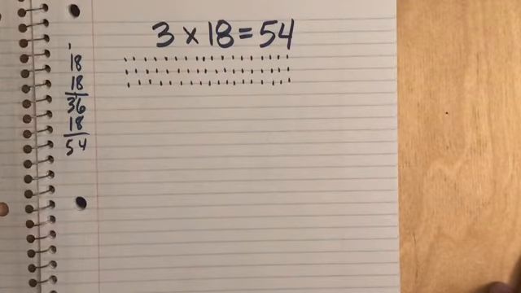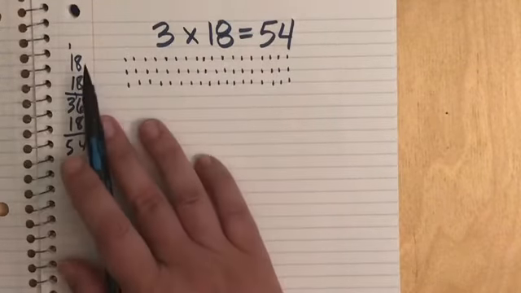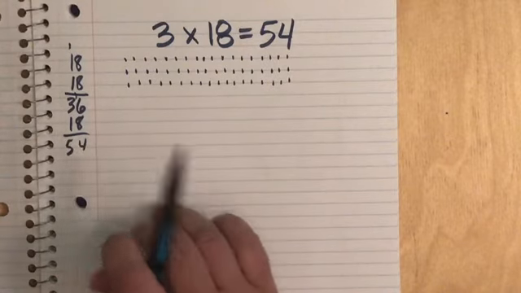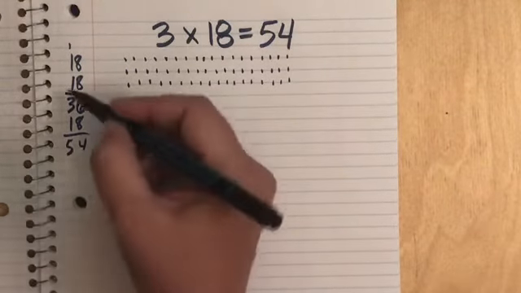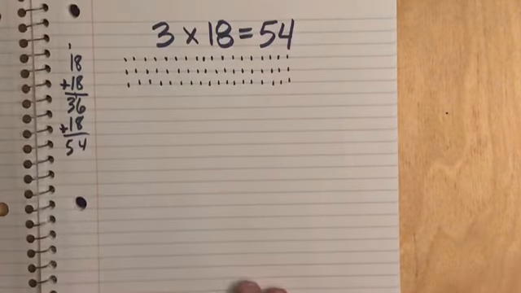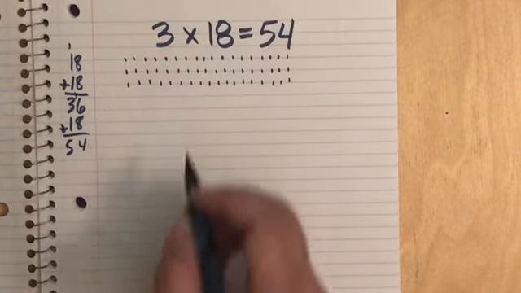I don't know about you guys, but I didn't really want to count up all my dots. So instead, I just added up my 18. So 18 plus 18 is 36, plus 18 more is 54. If you used that strategy as well over here, good for you. If you counted up all your dots, good for you. All right, let's go ahead and use our associative property though to break up our 18.